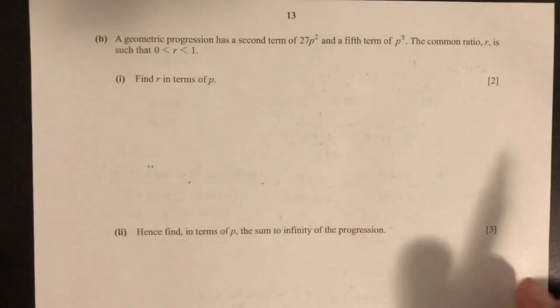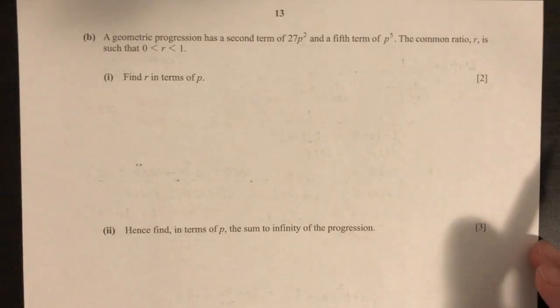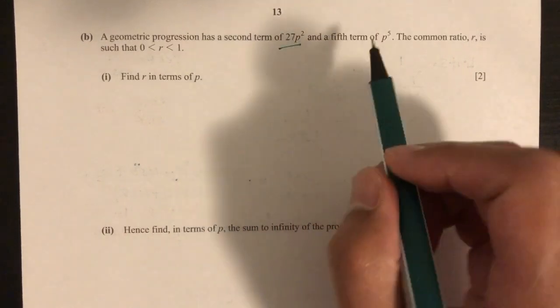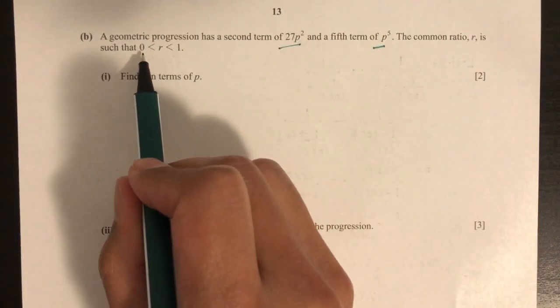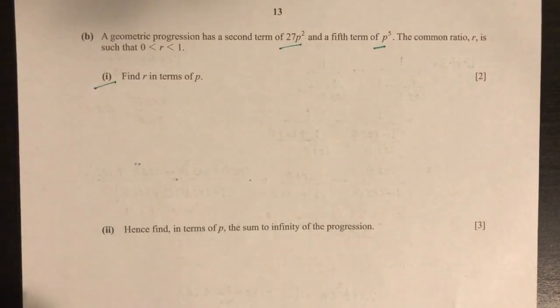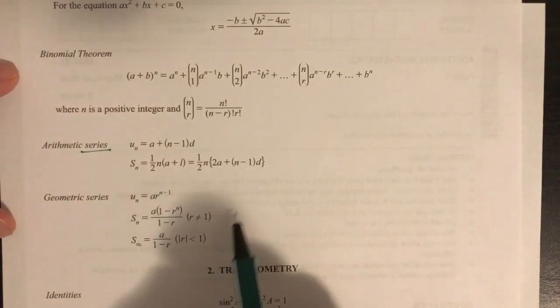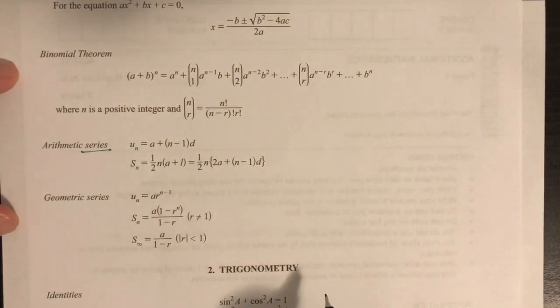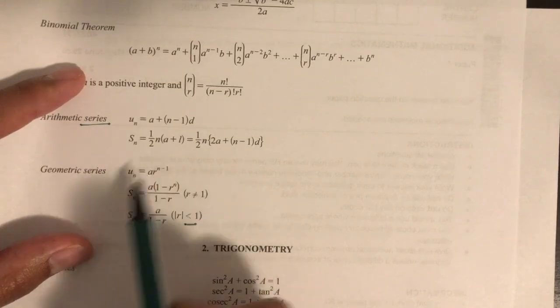Now going to part 2, part B. A geometric progression has a second term of this and a fifth term of this. The common ratio r is such that it is between 0 and 1. Part 1, find r in terms of p. So as you can see, this is a geometric progression. We have to use these formulas here. Now r is less than 1, according to the question here, right?